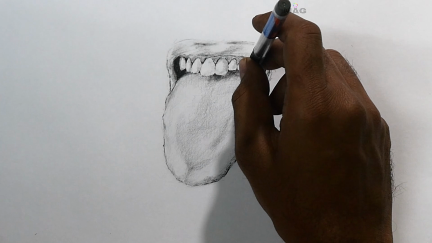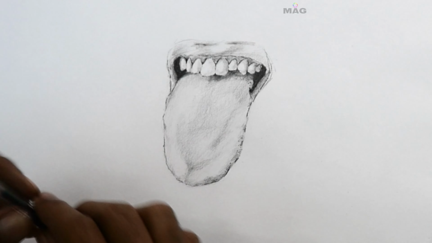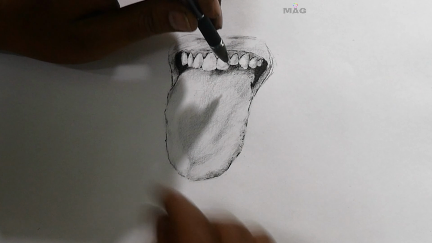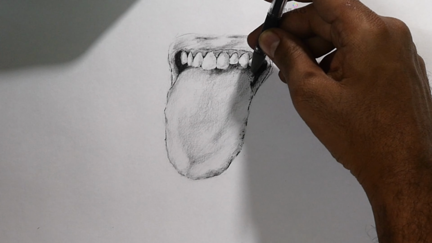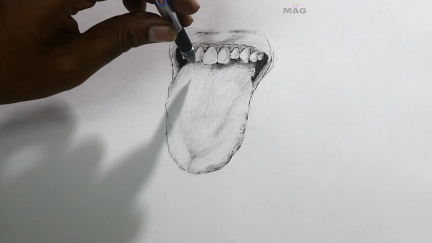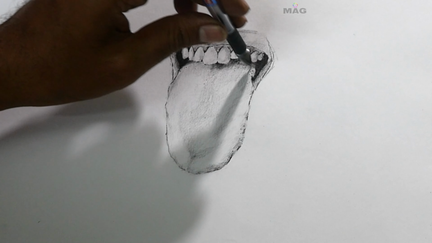We can obviously add more detail and shading to the surrounding features, and this is obviously going to give the tongue drawing overall a more detailed quality, giving it a more realistic quality. Again, a tongue is not a structure that exists in isolation.